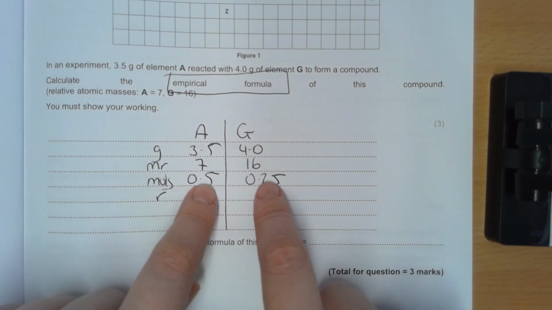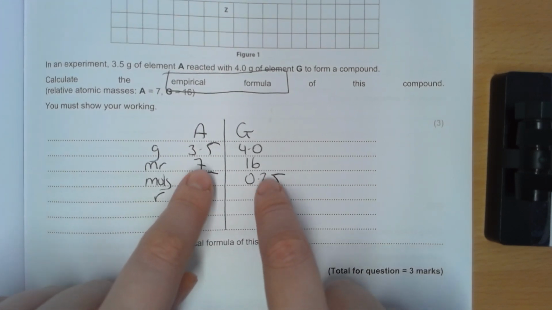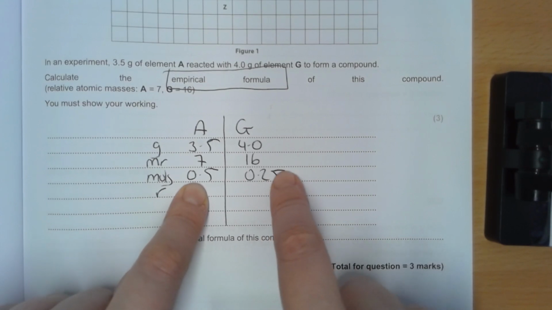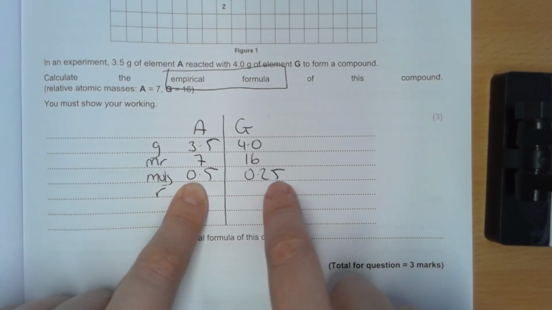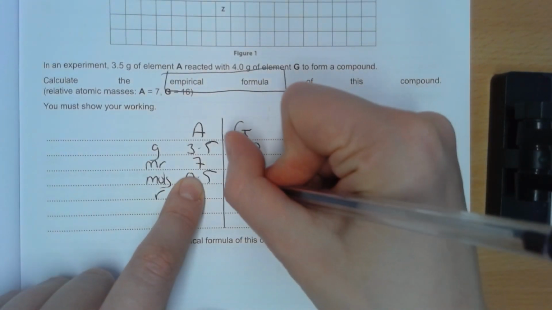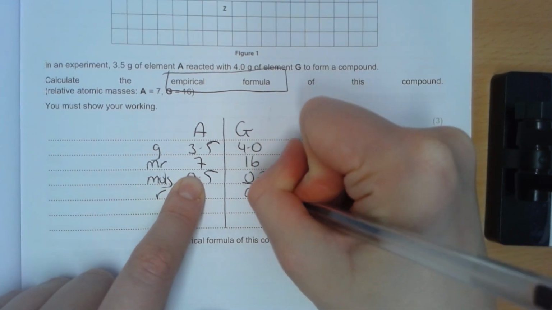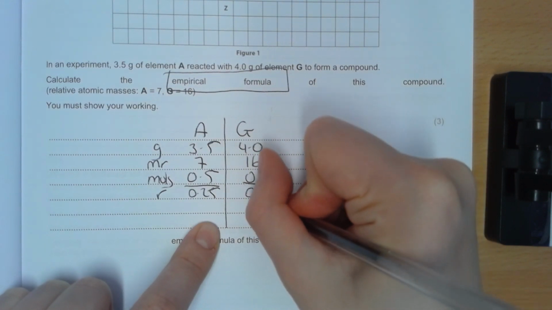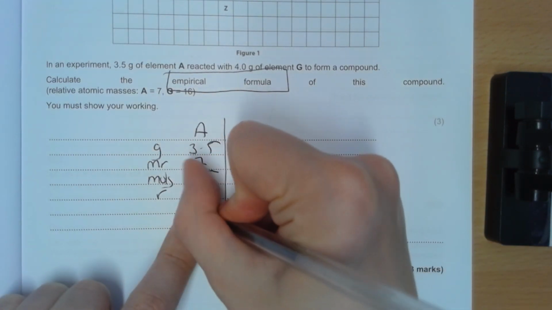And to do this, you're going to divide both of these by the smallest number. You've got 0.5, 0.25. 0.25 is smaller than 0.5, so I divide both numbers by 0.25. And when I do that, I get 1 and I get 2.